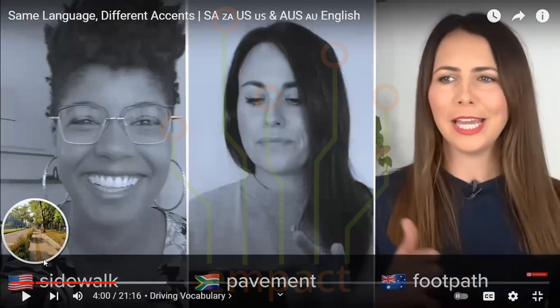So here we have that picture, and I think the picture is quite clear. This is a sidewalk. That L is silent, okay? It's not sidewalk, it's a sidewalk. In America, they call it sidewalk. In South Africa, they call it pavement. What about Australia? It's a footpath. These kind of places can be available inside the park, next to the main roads, in every part in the city, isn't it? Which is a sidewalk or pavement or footpath.